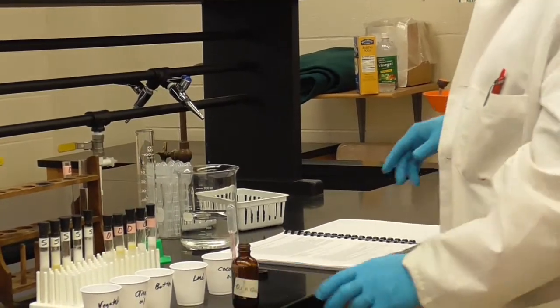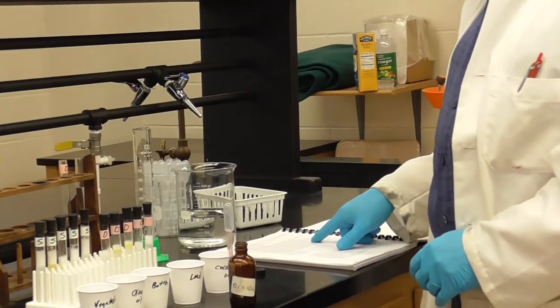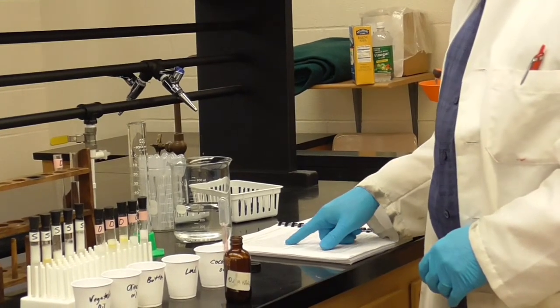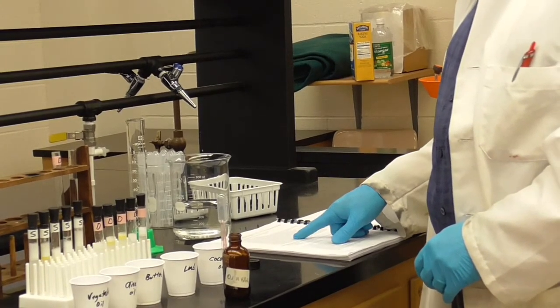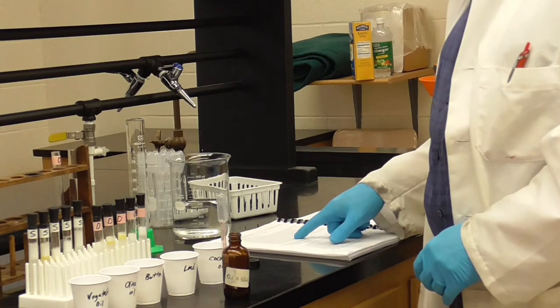Okay? So what we're supposed to do here is first add 1 drop at a time, shaking between, until it stays pink. These are the number of drops.